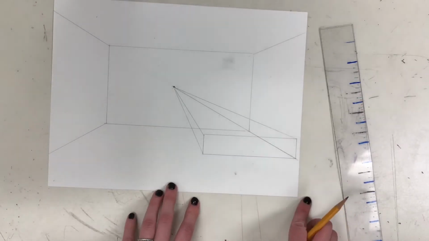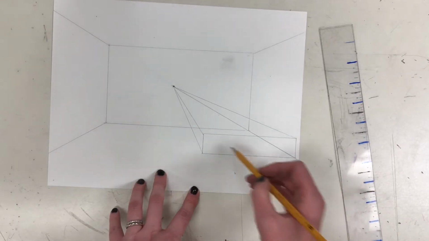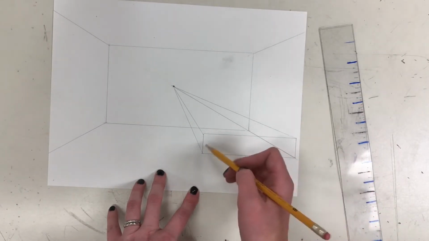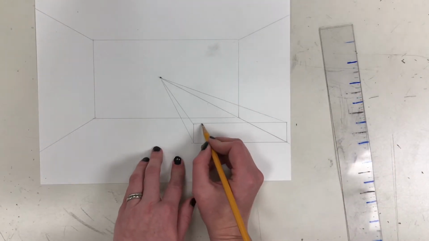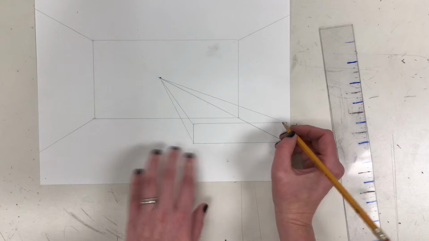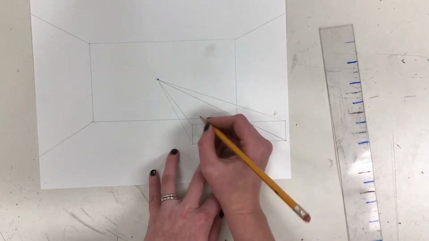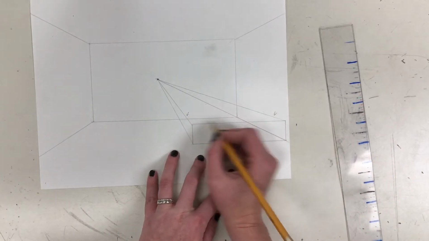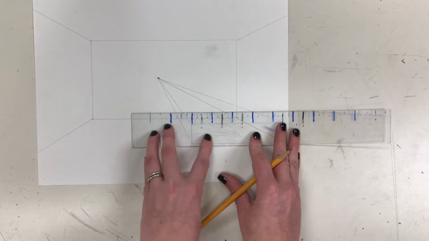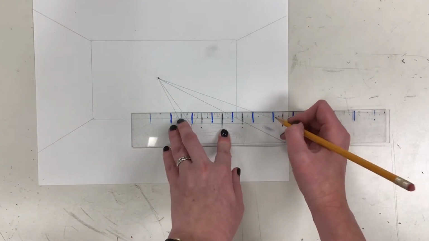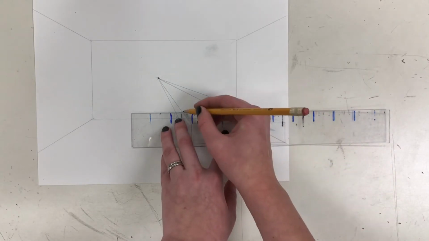And then again, just like yesterday, you are going to create a smaller version of this rectangle that is higher up on the page. So you're going to start with this top line, okay, because this top line connects to this line and this line. I'm going to draw another perfectly horizontal line that connects this line to this line.